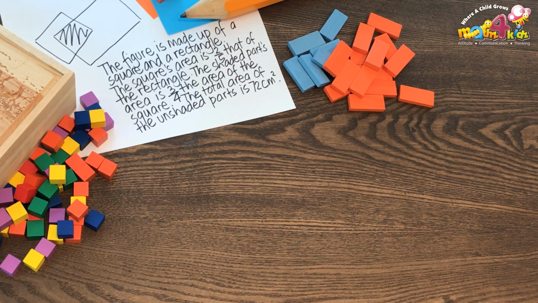How far are you in solving the problem? Have you managed to get an answer? If not, that's alright. Let's see how we can go about trying to solve this problem.